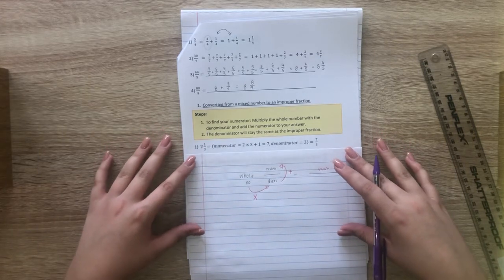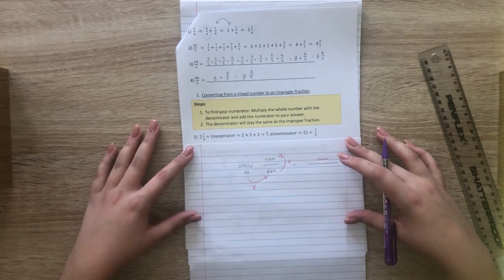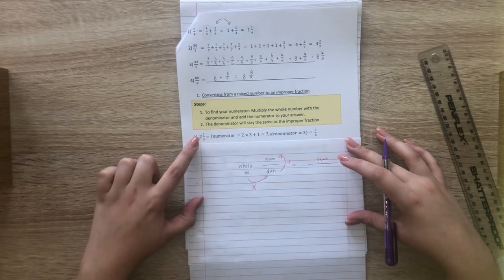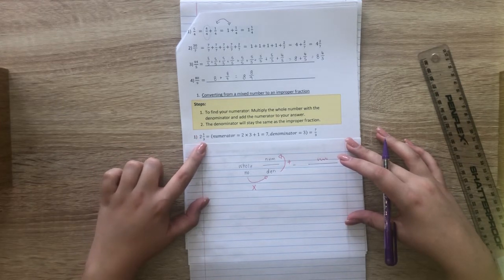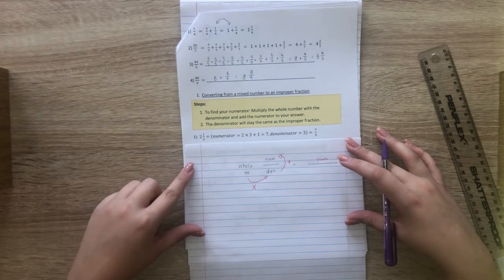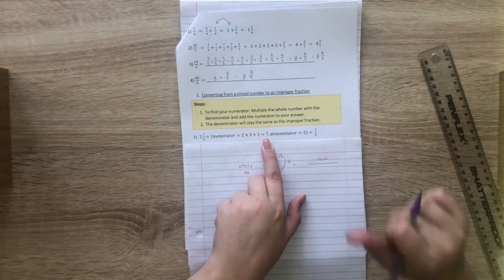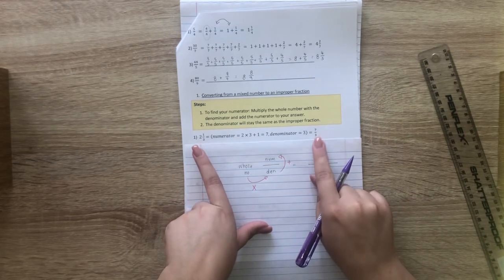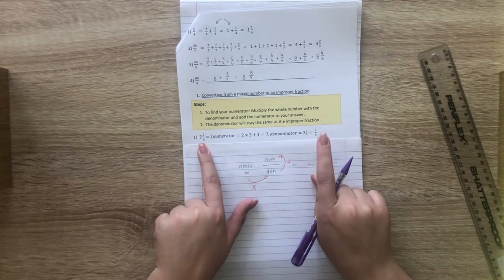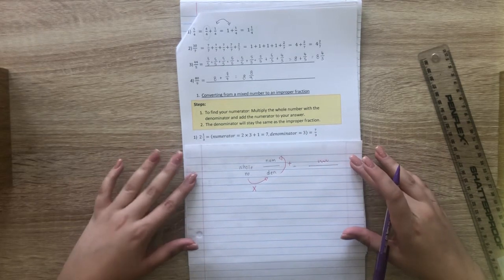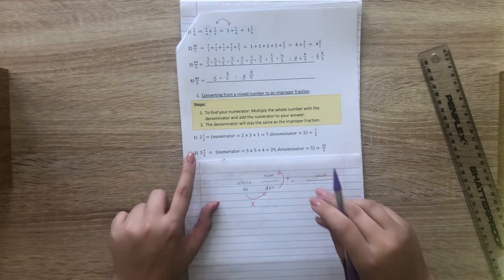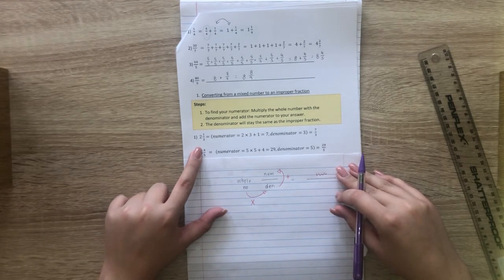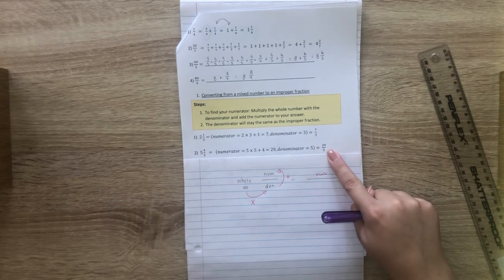So if we look at the first example, I've done it for you, 2 1/3. So to find our numerator, we're going to say 2, the whole number, times my denominator, which is 3. So 2 times 3 is 6. We add the numerator, 6 plus 1 is 7. There's my numerator. Now it says the denominator stays the same. I started with a 3, I need to end with a 3, and that is your final answer. We converted from a mixed number to an improper fraction. Moving on to the second one, again it's been done for you. 5 times 5 is 25, plus 4 is 29. My denominator is 5, it stays the same.